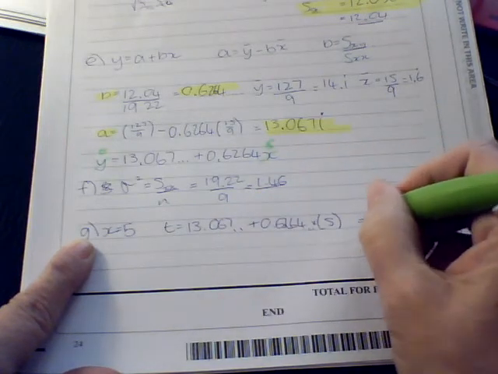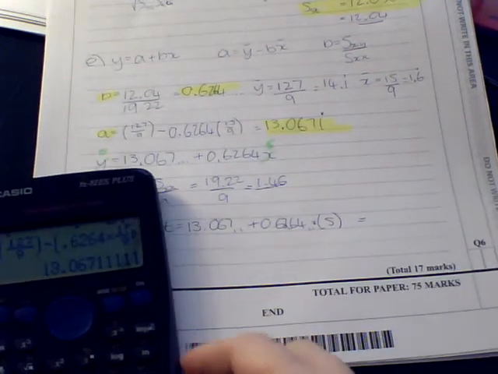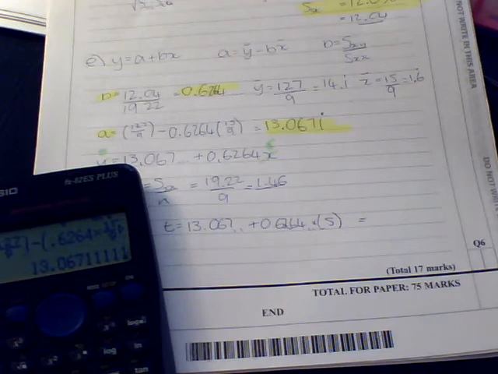So the temperature then would equal, let's pop this in, plus 0.6264 times 5, 16.19.